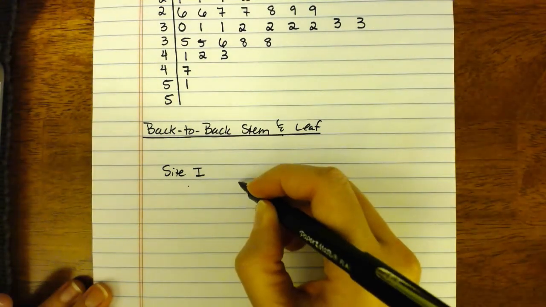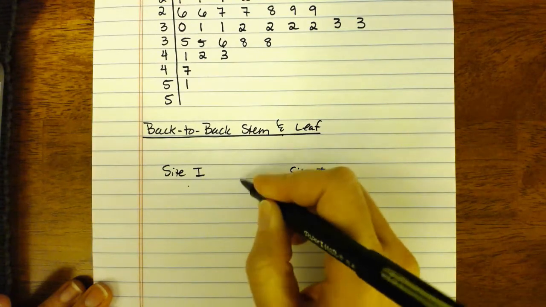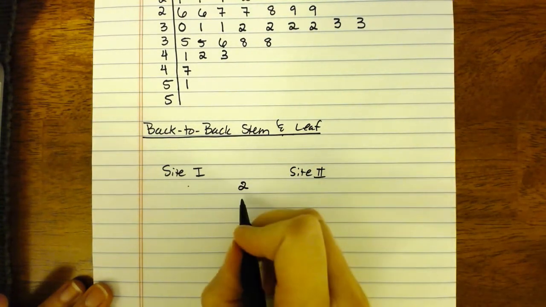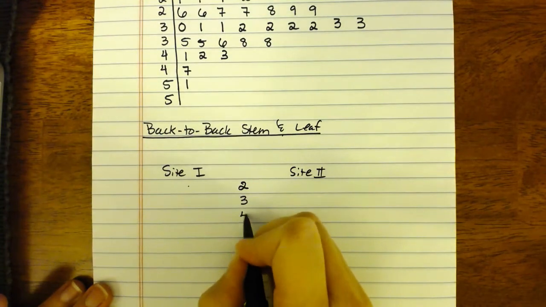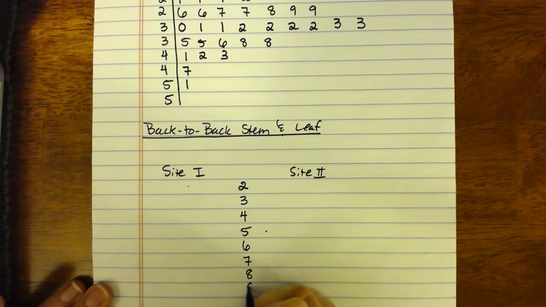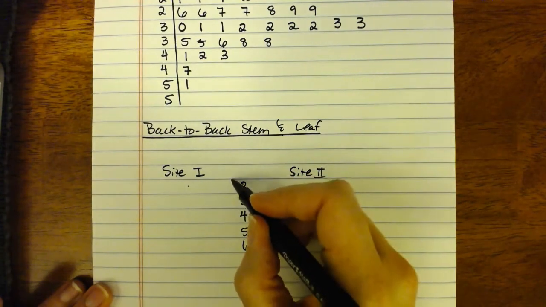And then what you'll see in a back-to-back stem and leaf is there'll be kind of this backbone that runs down the middle. So in this one, we have a 2, 3, 4, 5, 6, 7, 8, 9, 10.